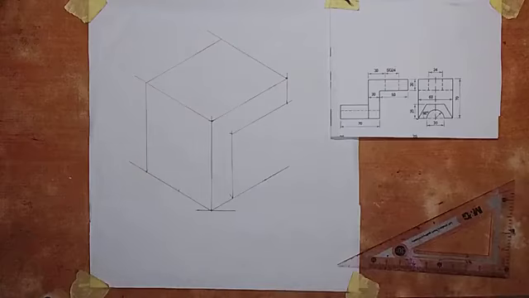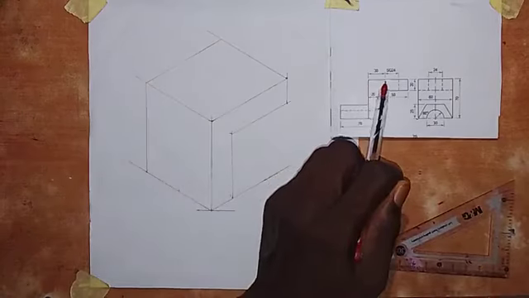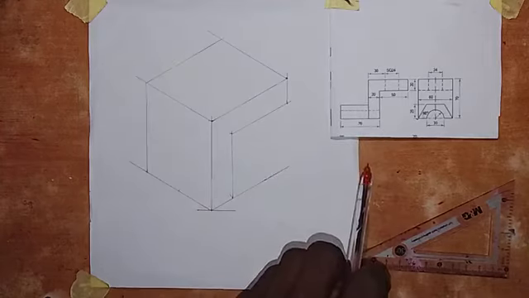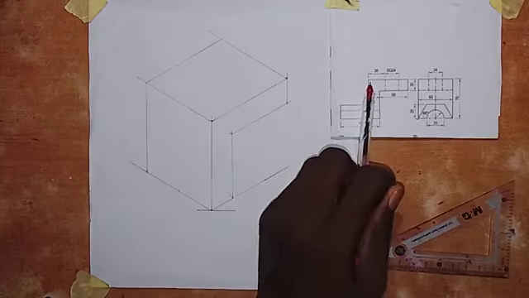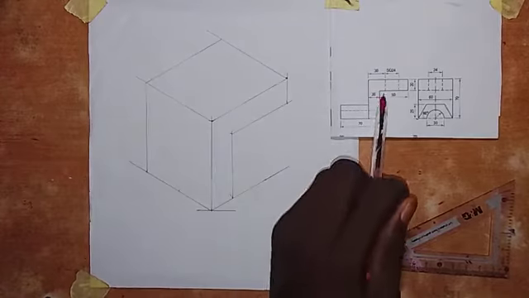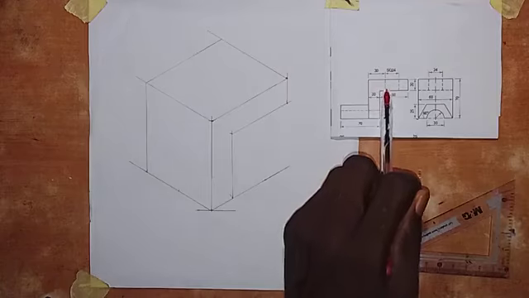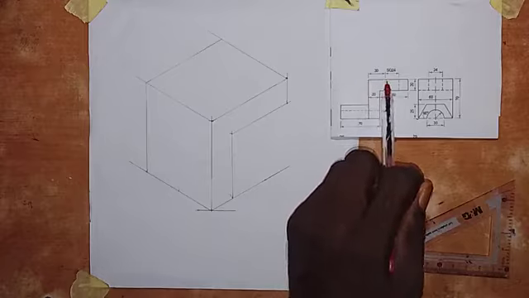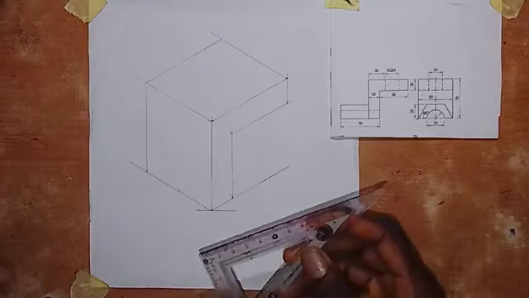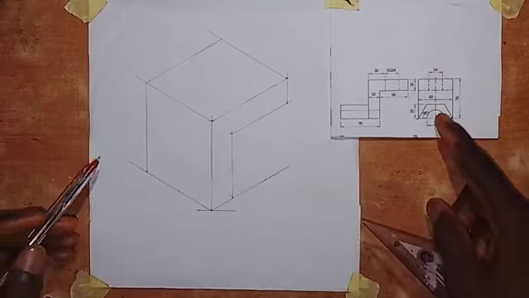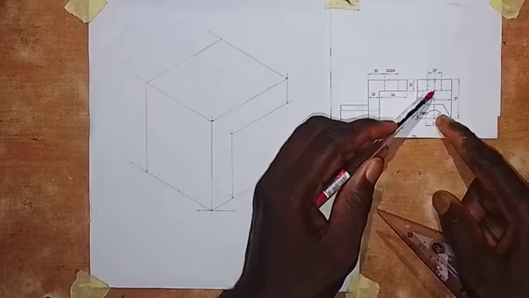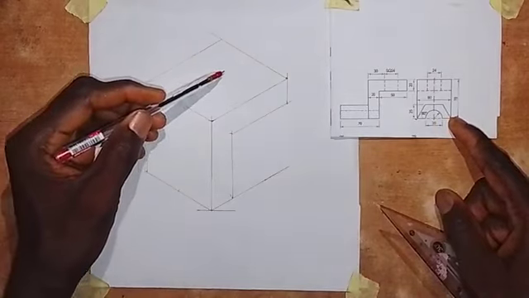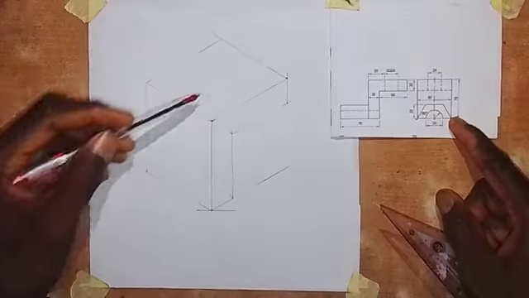Now let's work out the isometric square hole, as we are told that the distance from here to here is 30 millimeters, because for us to draw this line of the square hole, we need to take a measurement of 30 millimeters from this end to this side here. Looking at what we have on this end, we have a center line, placed somewhere around here, along the midpoint of the whole of this.